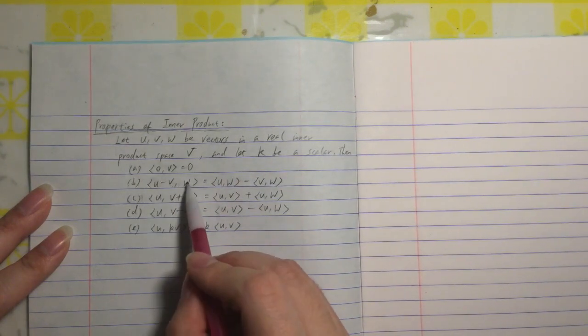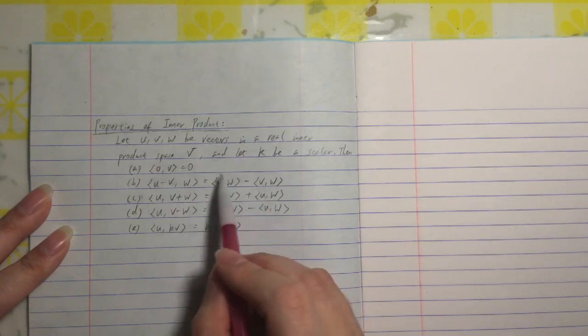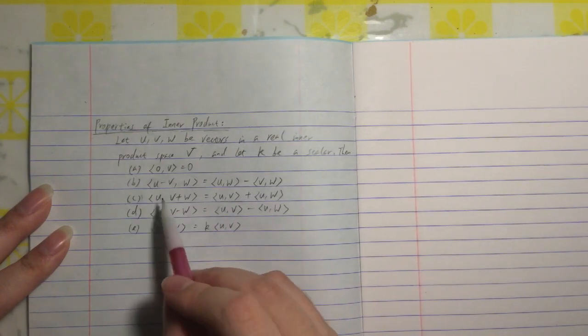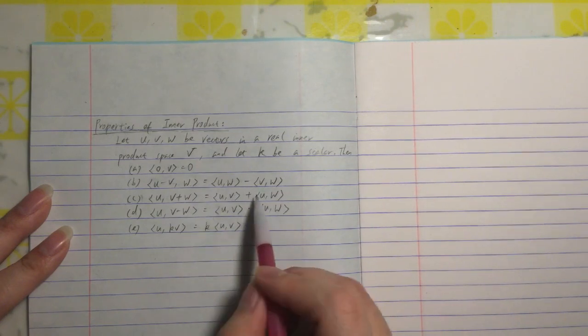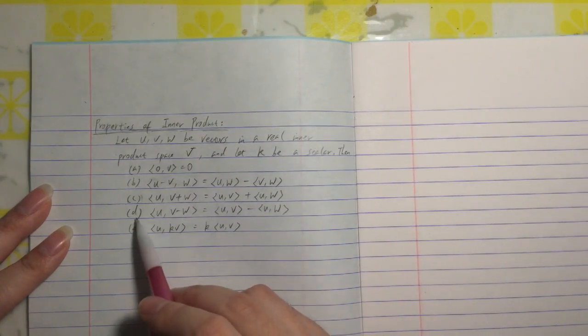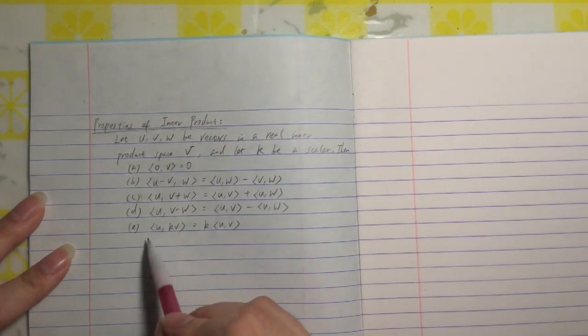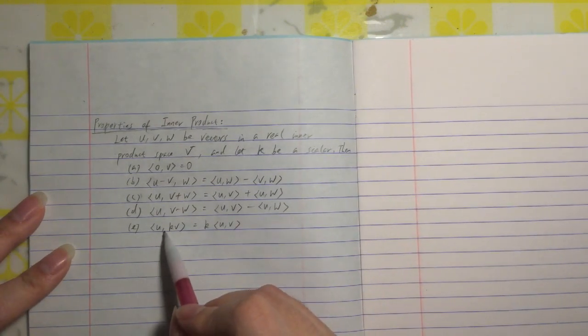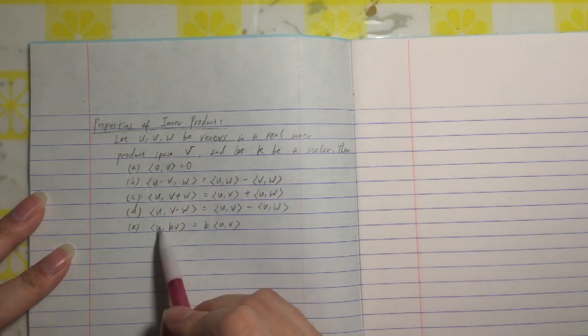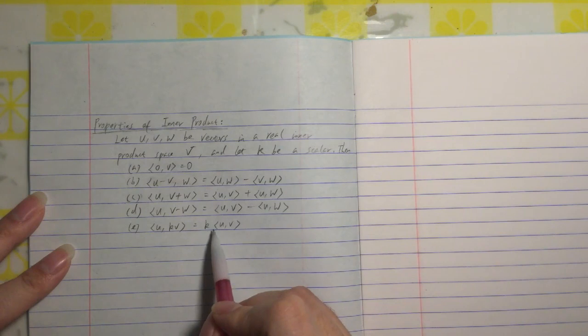For part B, I distribute W to U and V. For part C, I distribute U to V and W. For part D, also I distribute U to V and W. And for part E, inner product of U, KV: if K is a scalar of V, I can pull out K. That's the same as K times inner product of U, V.